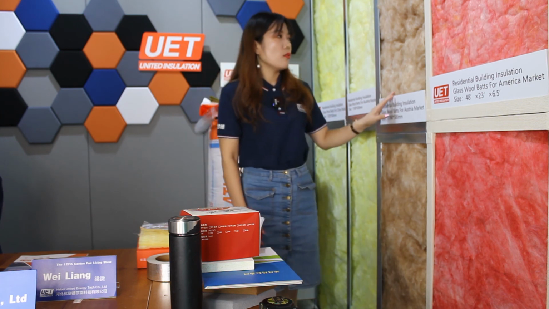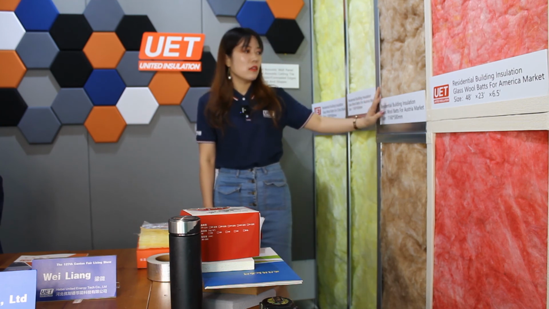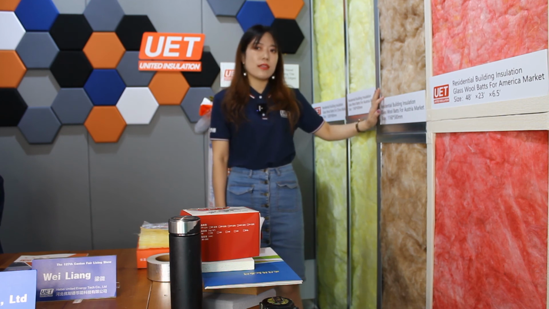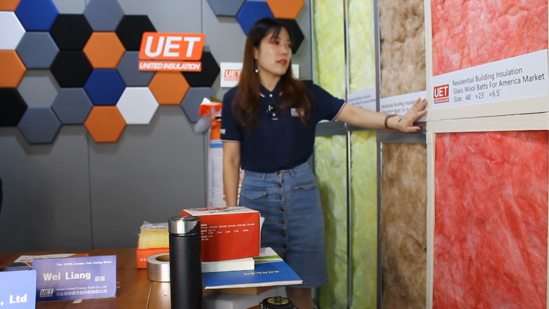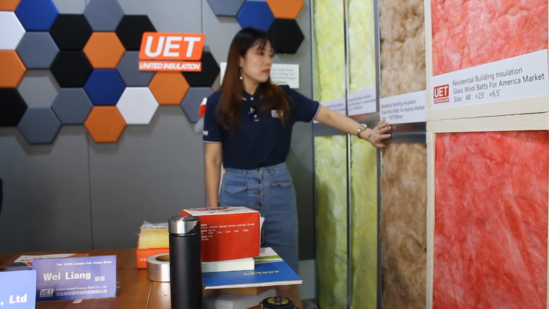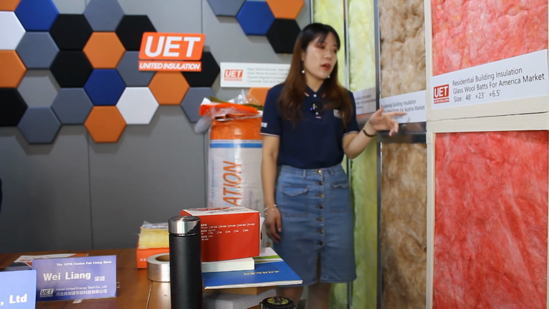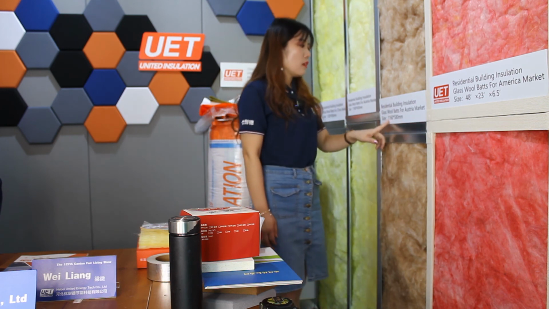Okay, next to this one, this brown color. Brown color, the only difference is the color, but the size is also different. Yes, this is also for the Australian market, and we can see the size is also different.